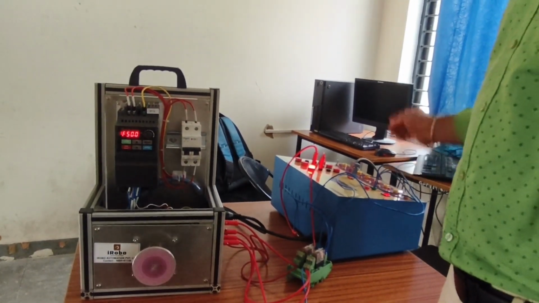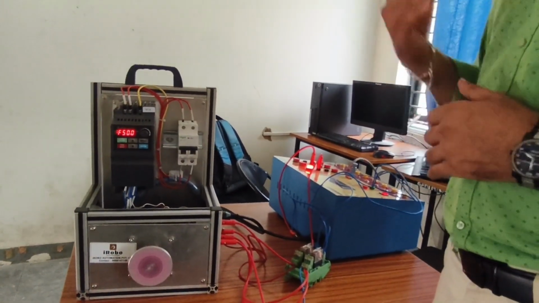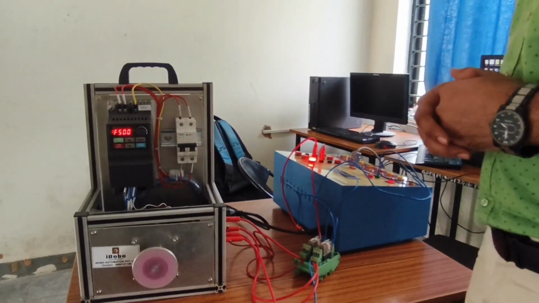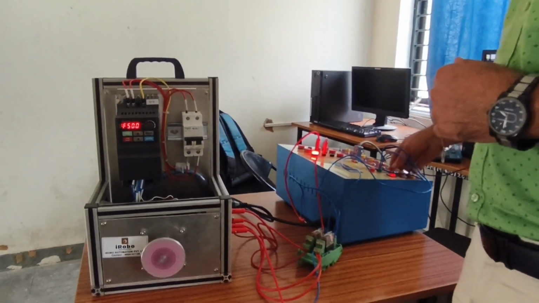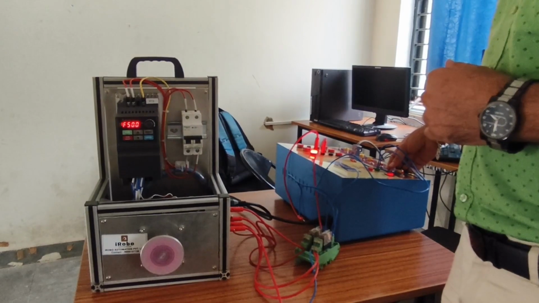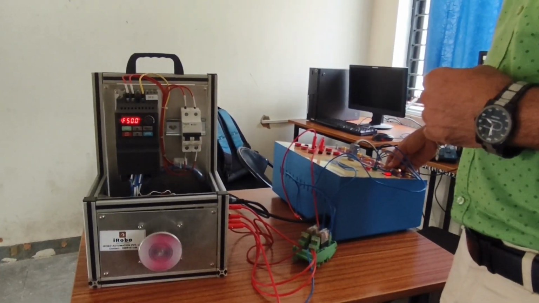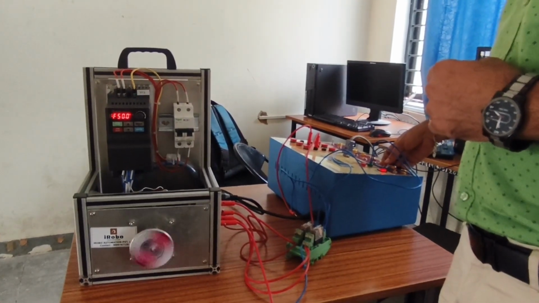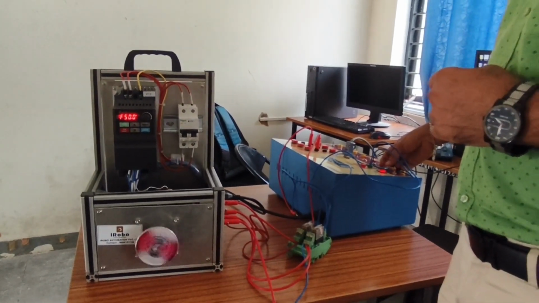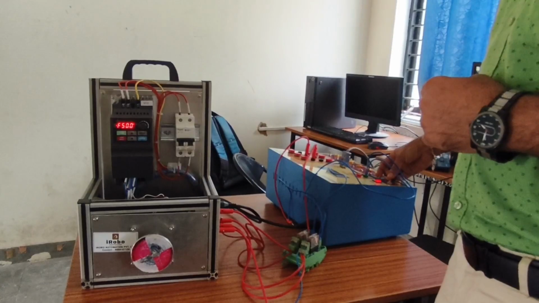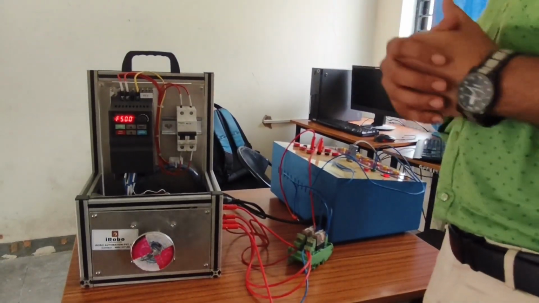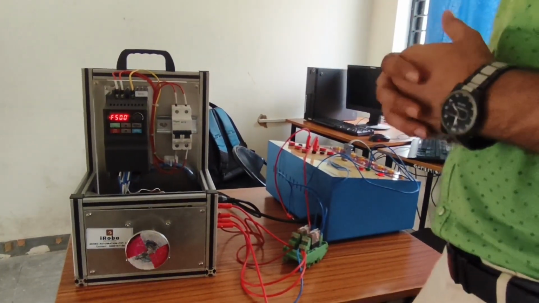That's how the induction motor can be rotated at different speeds using VFD. At any time, we can turn the induction motor off and on using another set of control buttons. Now we have turned on the motor. So this is the way we can control the speed of the induction motor.